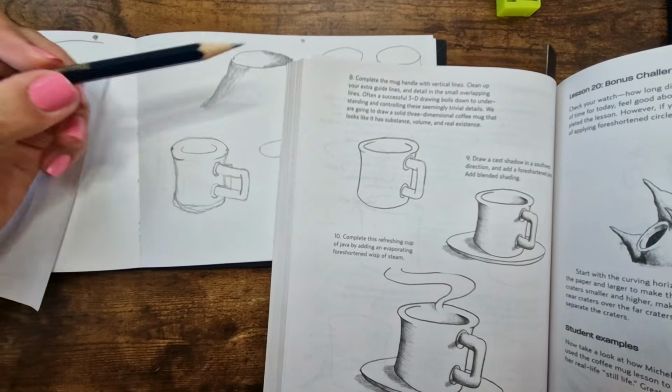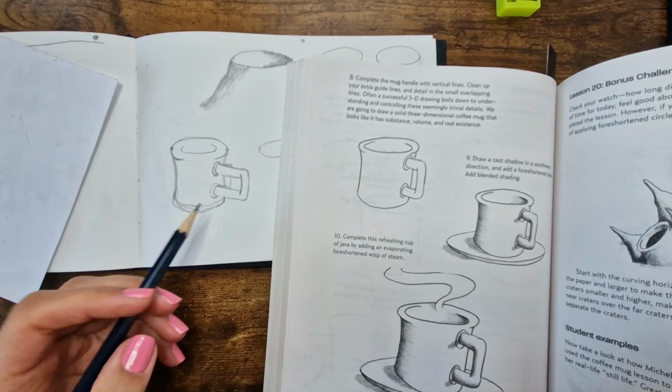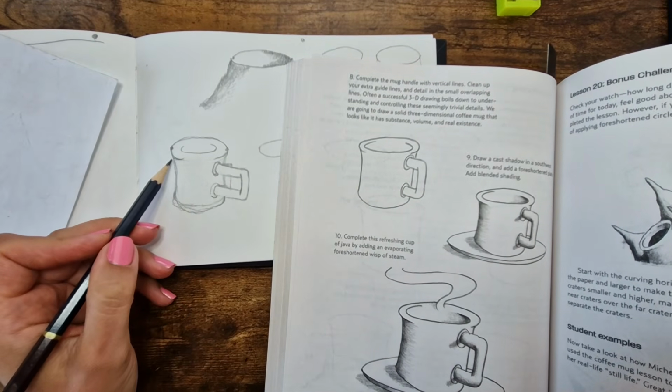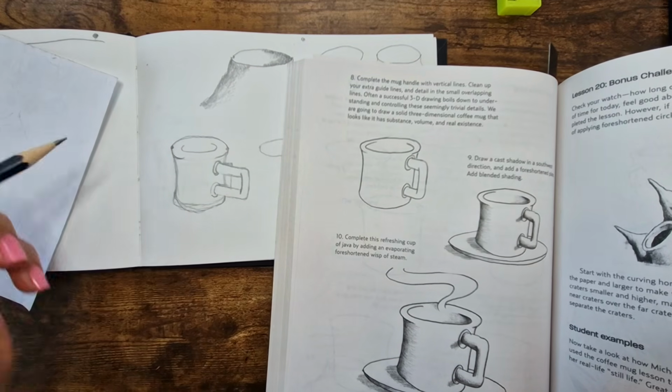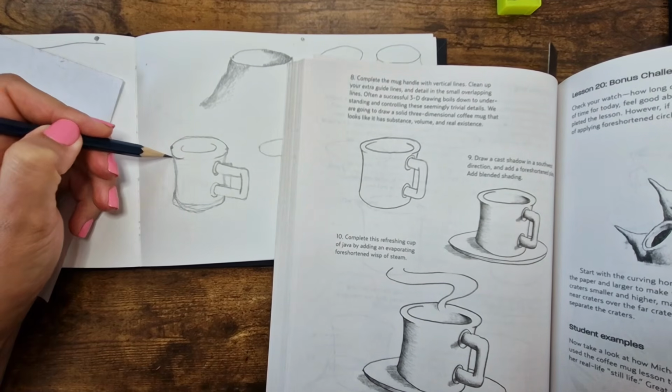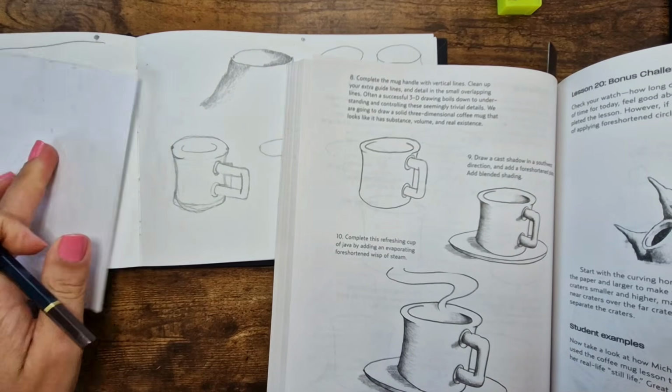Because he doesn't have that much gap there at all. And then maybe the cup, so this one, that one's fine, but it just needs to be a little bit wider. And then the actual body of the mug needs to be a little bit wider as well.